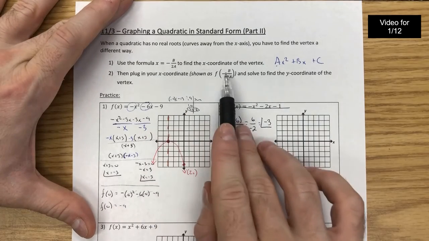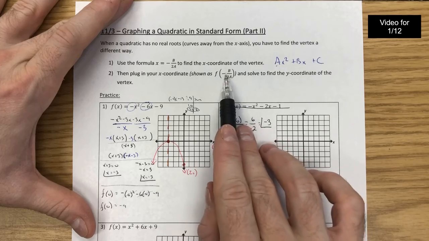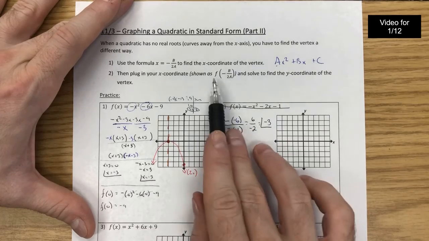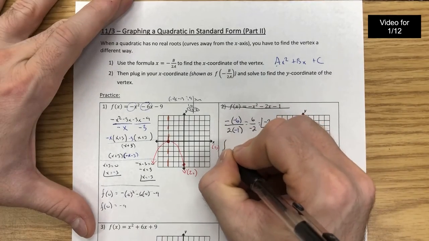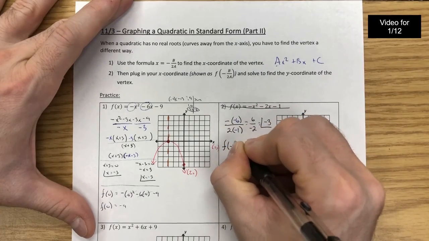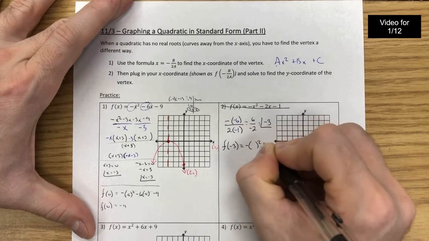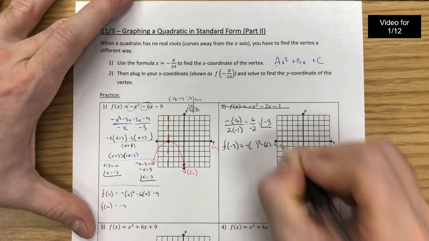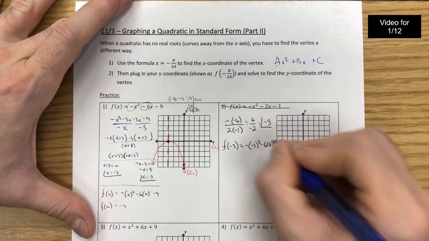And to find the y, I plug in my x, which means, if we remember evaluating a function, I'm going to plug that into the function. So f of negative 3 is equal to negative x squared minus 6x minus 9. I'm going to plug in a negative 3.